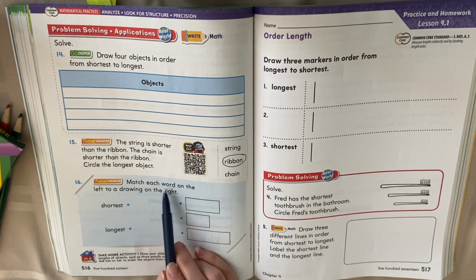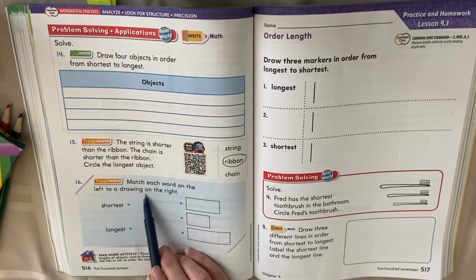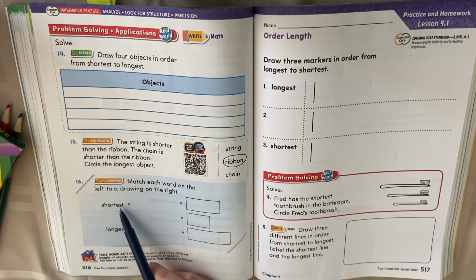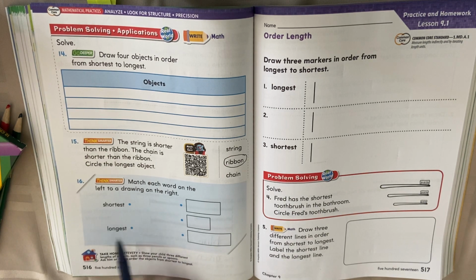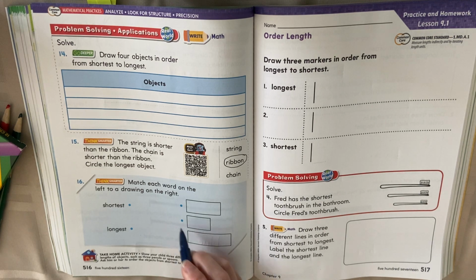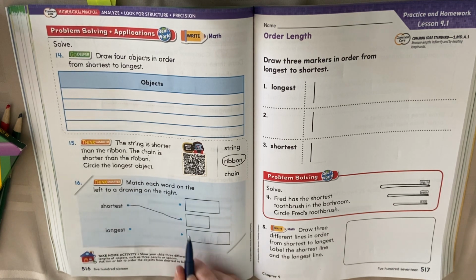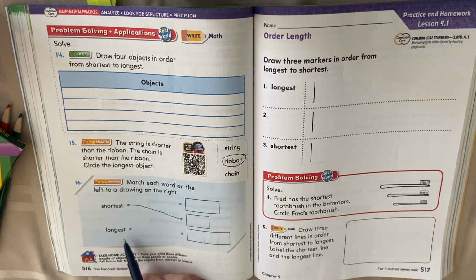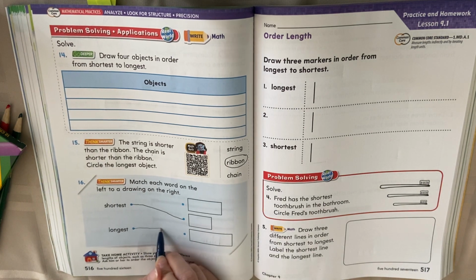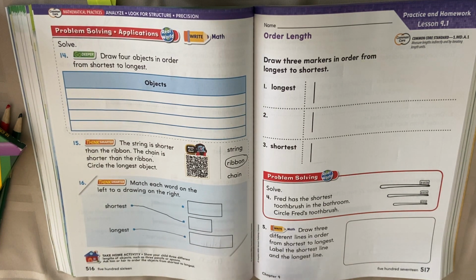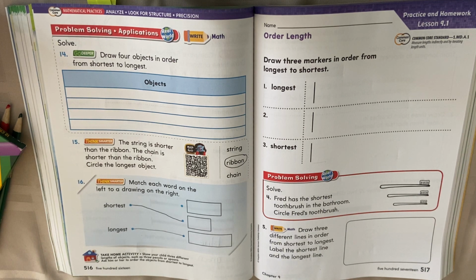All right. Match each word on the left to a drawing on the right. So notice they only have 2 words right here and look, 3 pictures. So one picture is not going to have anything labeled. So which one? This word is shortest. Look at these pictures. Which one's the shortest? Yeah, the one in the middle. That's the shortest. Shortest means smallest, right? Longest. Which one of these is the longest? Yeah, the one at the bottom. Longest means the biggest. Here we go. And this one doesn't have anything, right? That's in the middle.